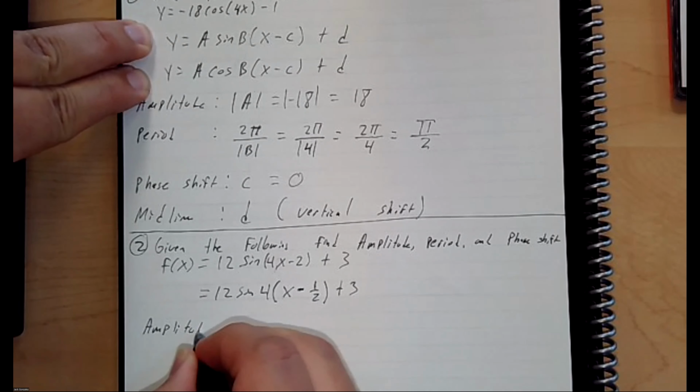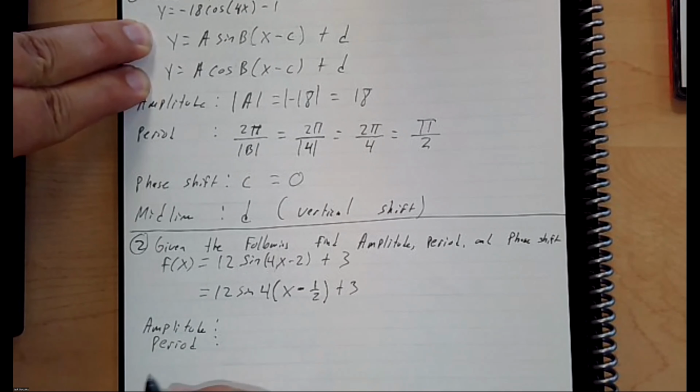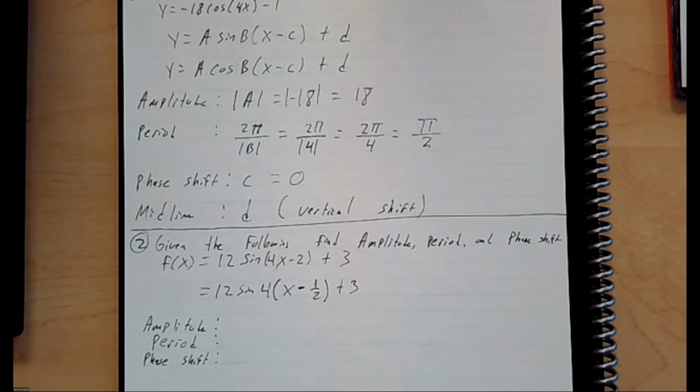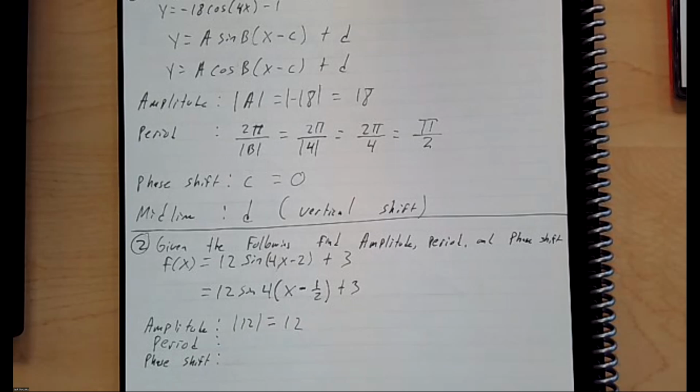Amplitude, period, phase shift. So what is the amplitude? Yeah, just 12. It's already positive, so absolute value does nothing. Let me put the A to be proper.